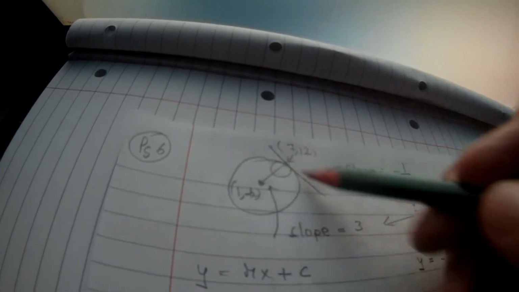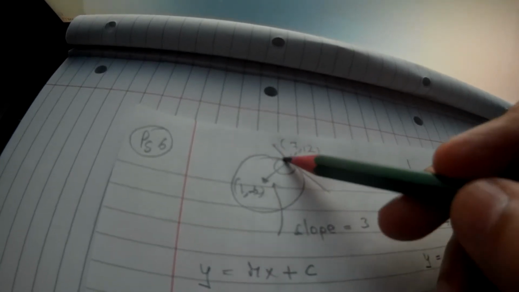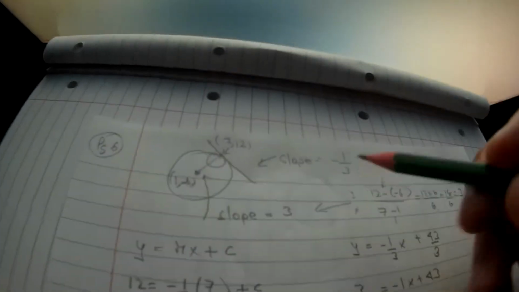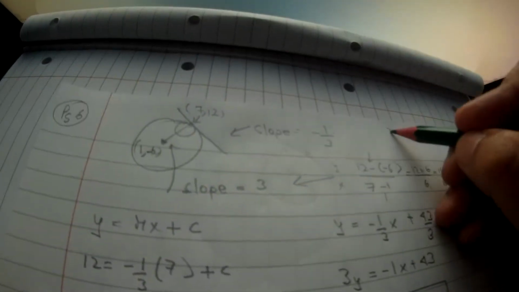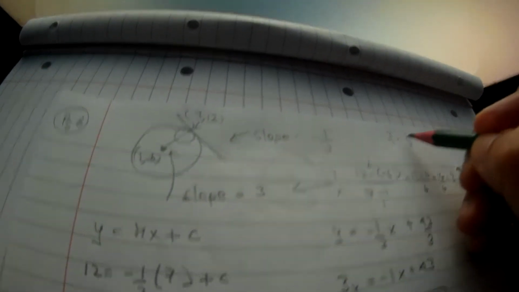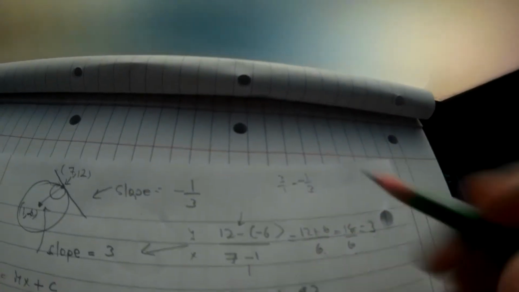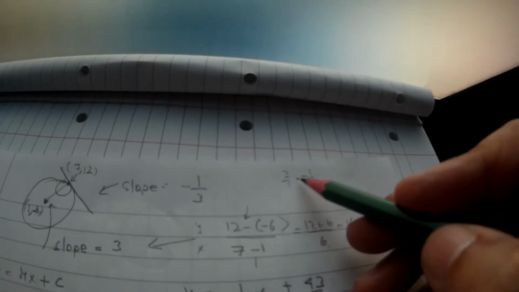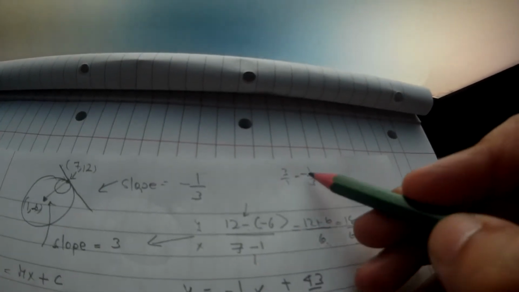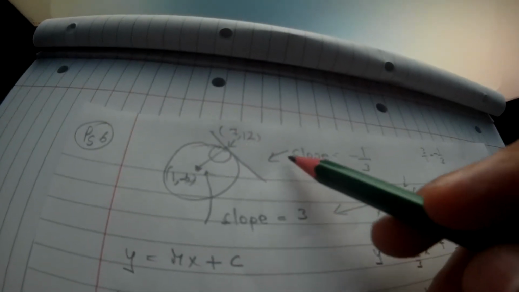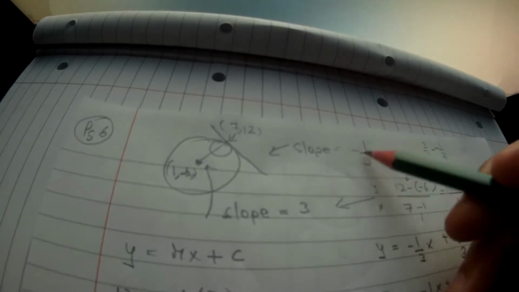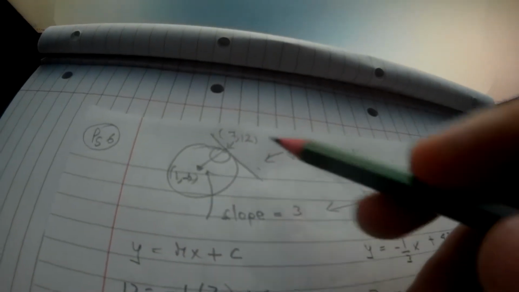Therefore, the slope of a tangent to this, which is a common tangent at a right angle, you turn it upside down. 3 is 3 over 1. Turn it over, 1 over 3. Change the sign, minus 1/3. So the slope is equal to minus a third.